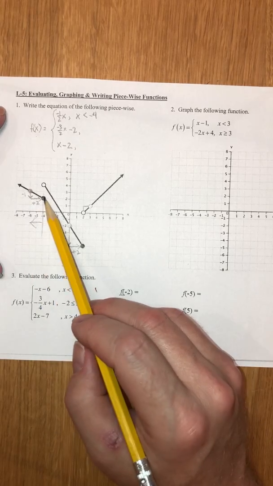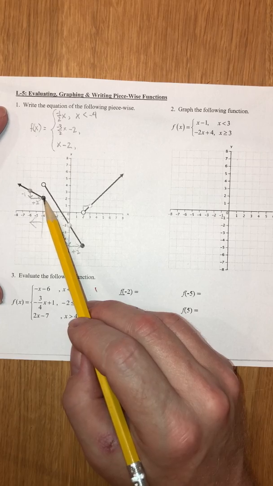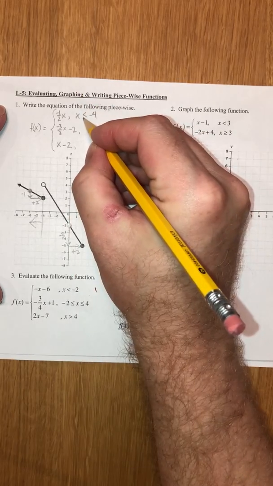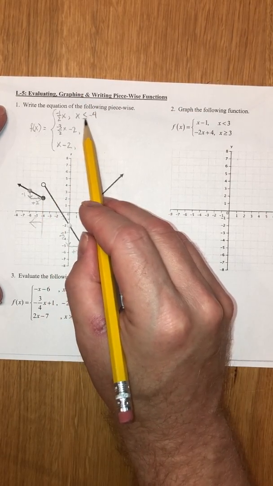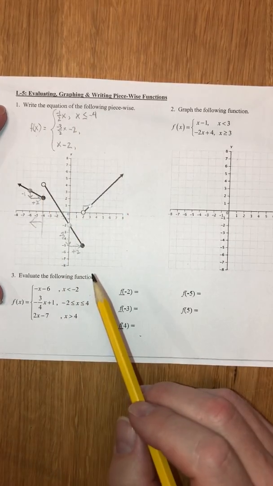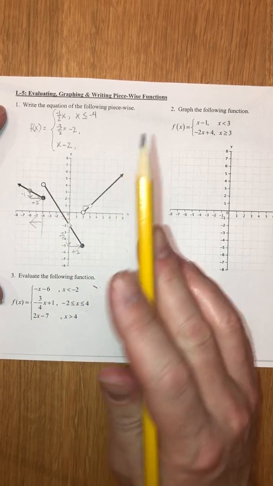Okay, last thing I need to do here is I need to look at this point. This point is filled in and colored in. So what that means is I need to have less than or equal to right here, because when it's colored in like that, it's going to be the equals to. Okay, when it's open, it does not have the equal to underneath. Okay, I'm going to skip the boundary of the middle one. I'll do that one last.